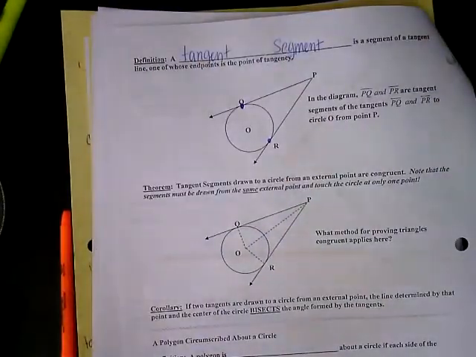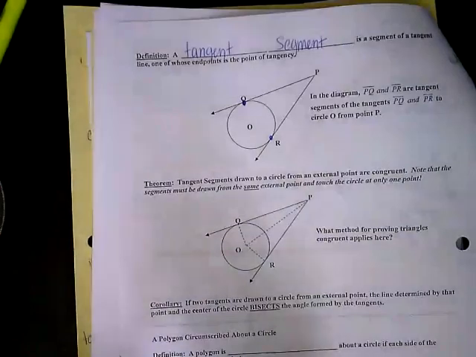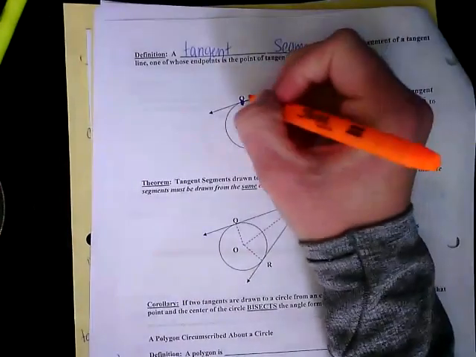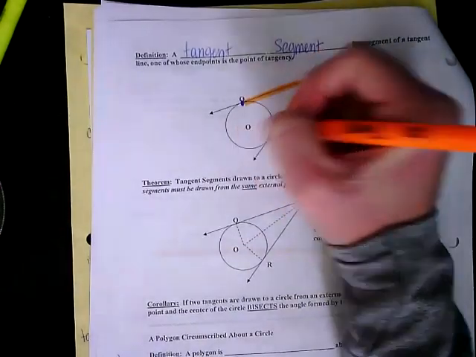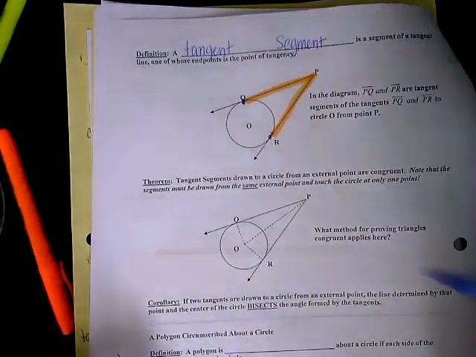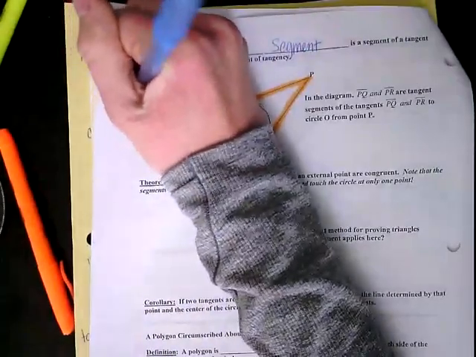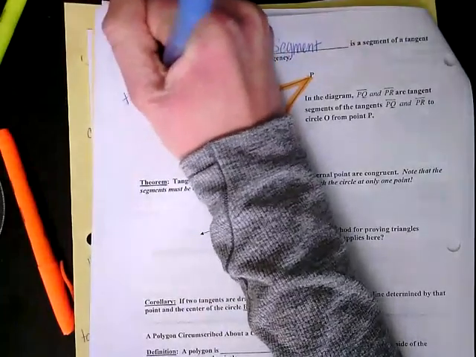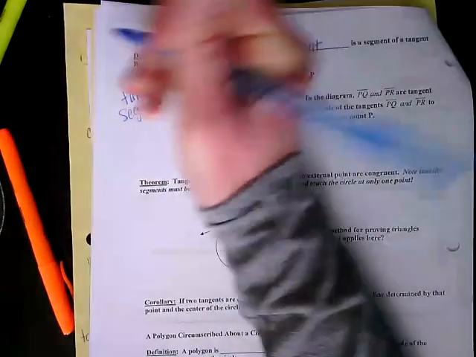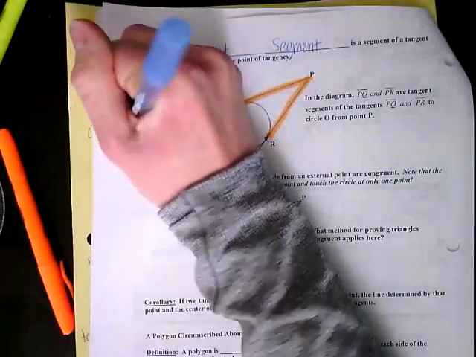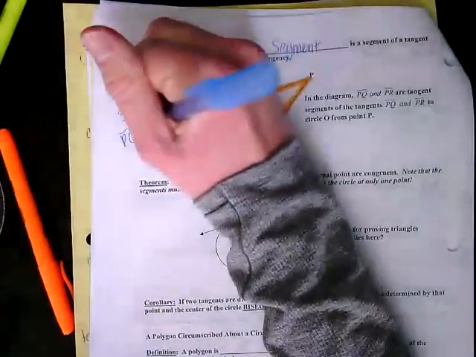Now the tangent segments, like I said, are part of that line. So this is a tangent segment and this is a tangent segment. The tangent segments in this diagram are PQ and PR.